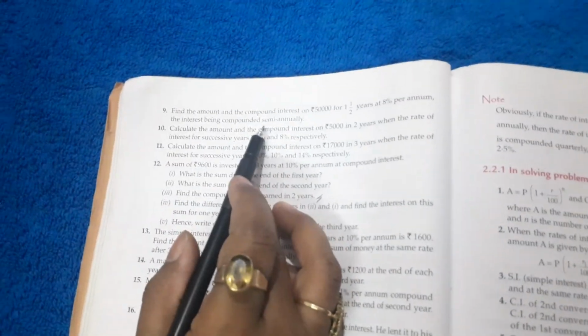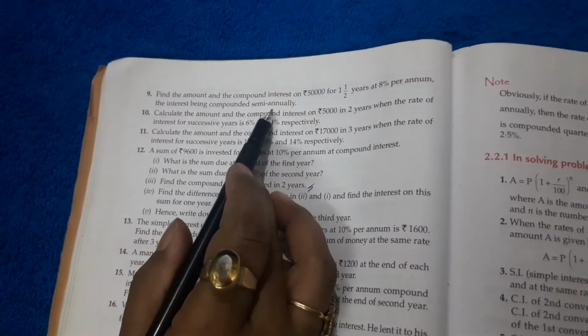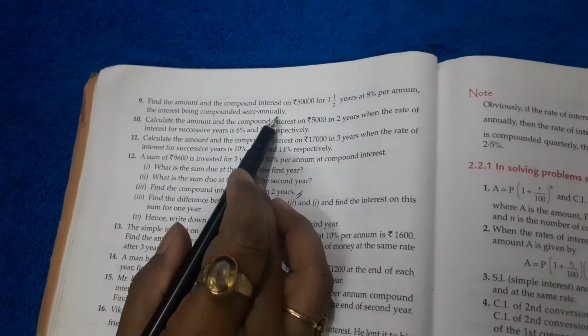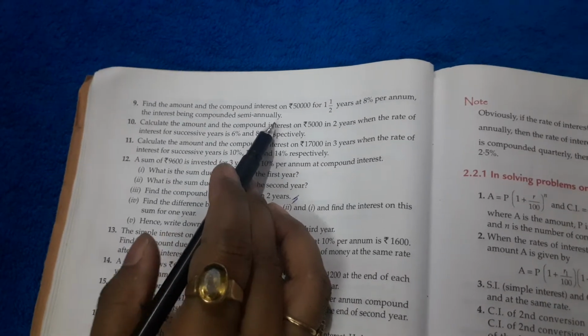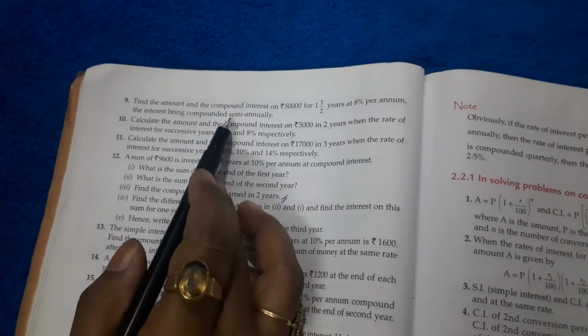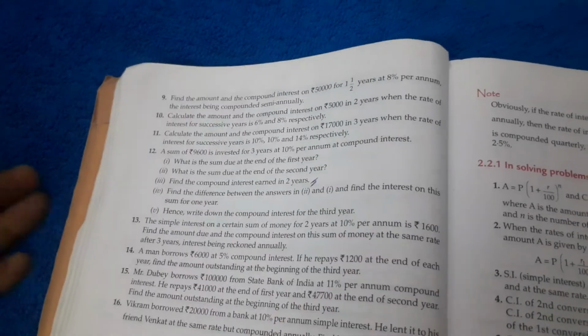Why is this question different from other questions? Here the interest is compounded semi-annually. So what are the things where we need to focus? It is not difficult, somewhat easy, but we need to focus on the term semi-annually. Let's see what we need to do.